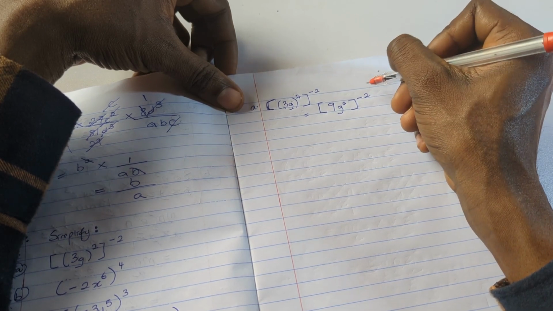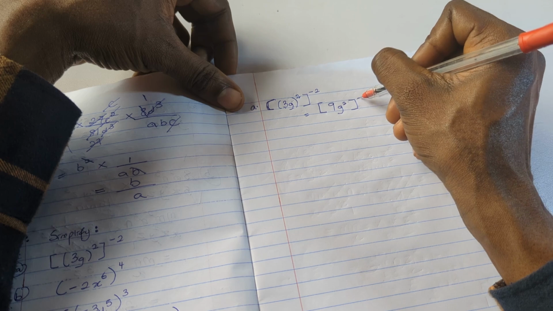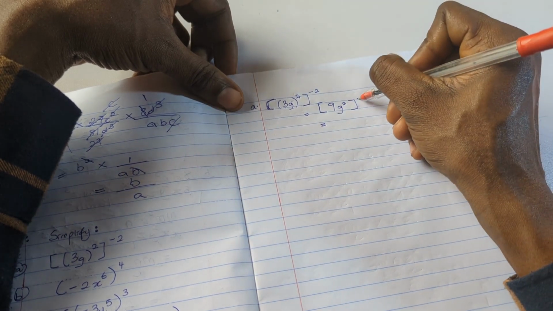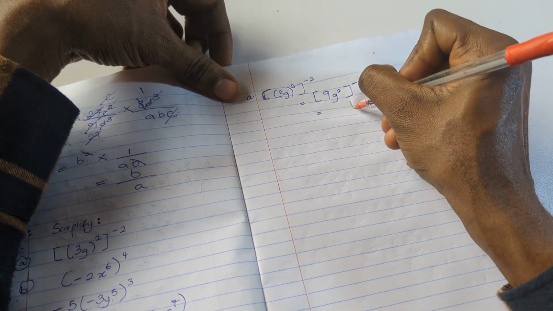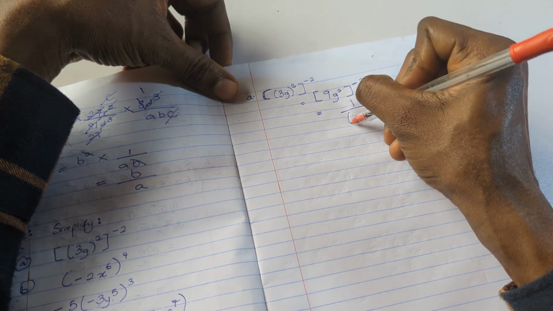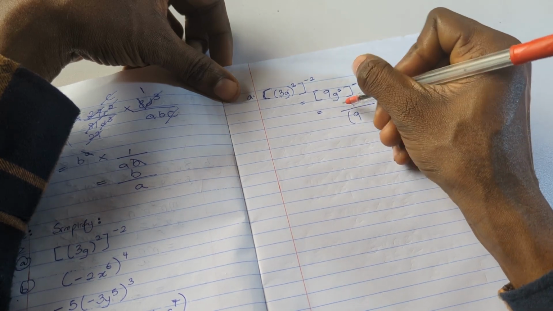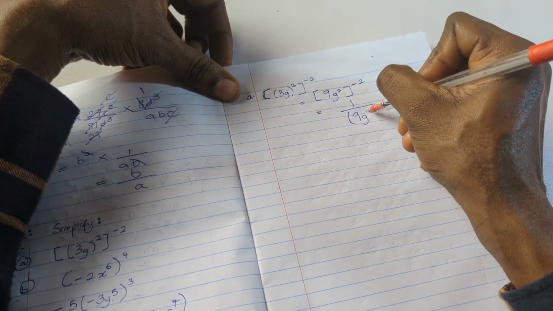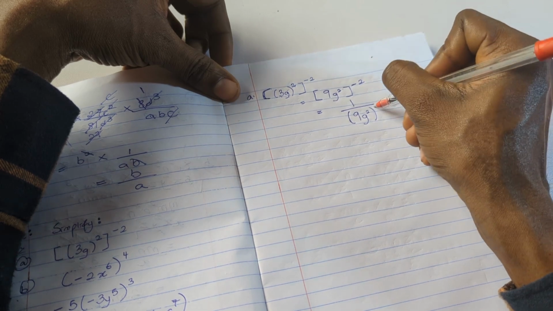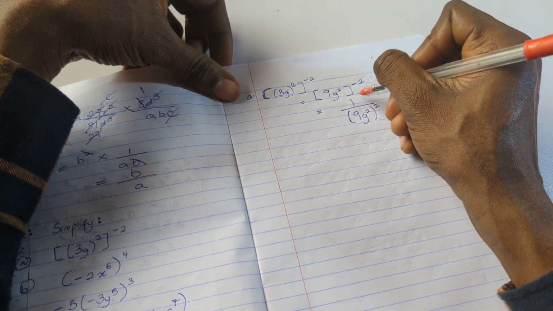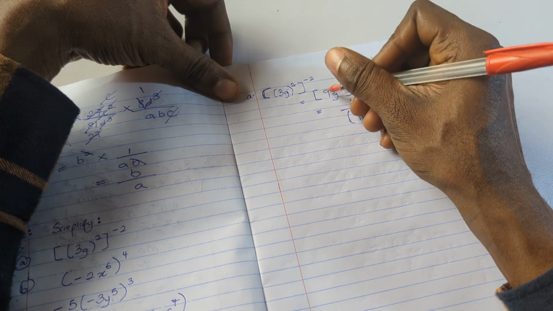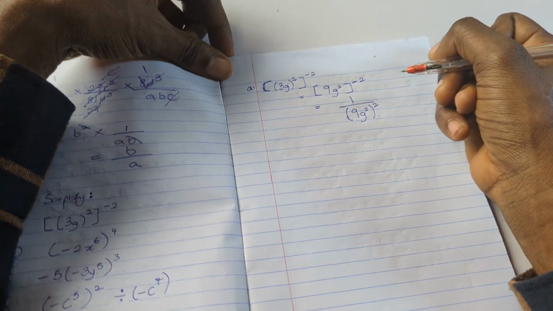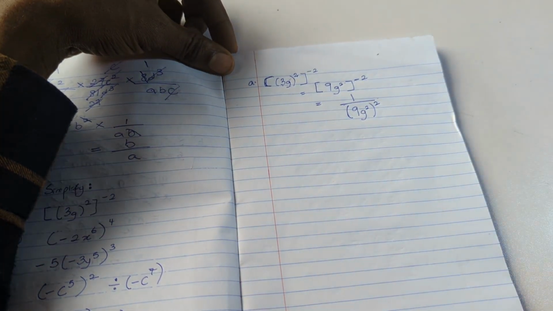Okay, so the next thing to do is to apply the negative power. From what we learned so far, whenever we have a negative power, we take 1 over. We can leave it in normal rounded brackets now. So we have 9g squared all to the power of 2, and because the negative power applies to everything there, we have 1 over 9g squared raised to the power of 2.